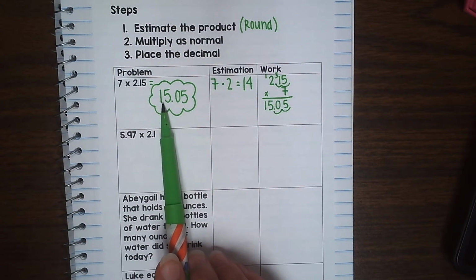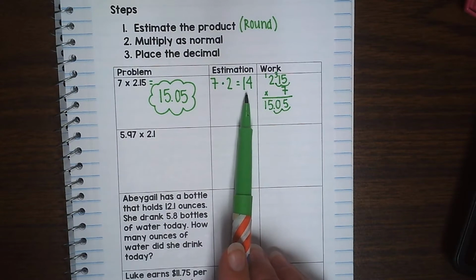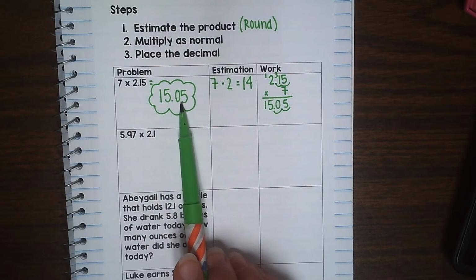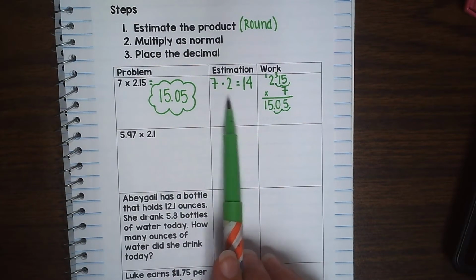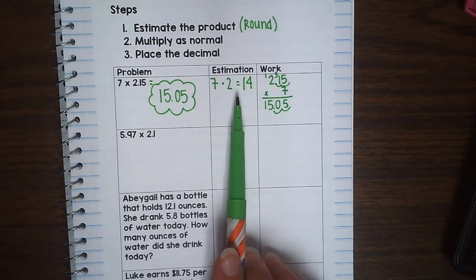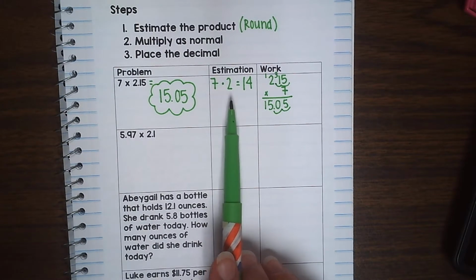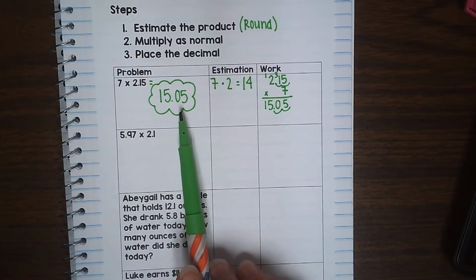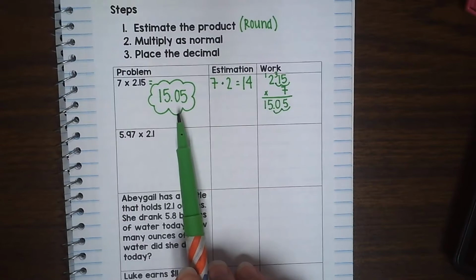If I were to put my decimal between my 1 and my 5, that would give me 1 and 505 thousandths. That would be a far way off from 14. So I would know that something wasn't right. Also, if I put my decimal back here between 0 and 5, 150 and 5/10ths is not close to 14. So I would know something was wrong. That estimation really comes in handy for placing our decimal and making sure we've got that decimal placed where it should be.